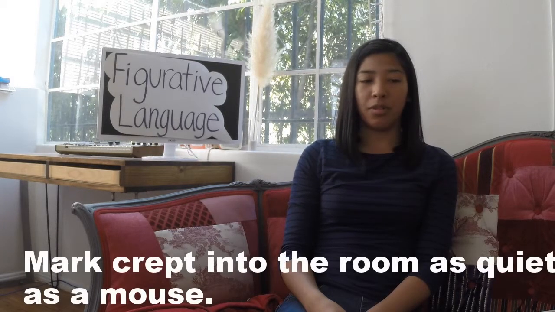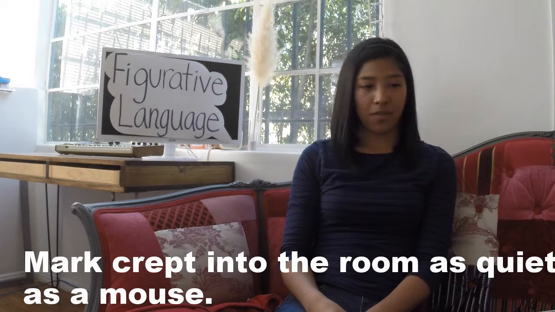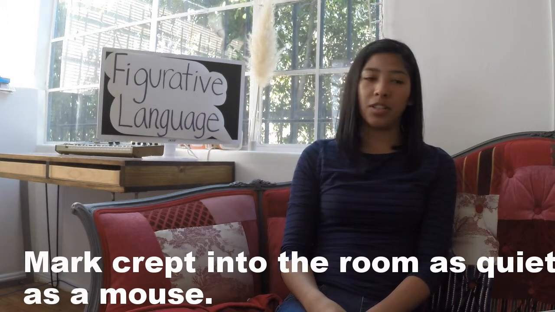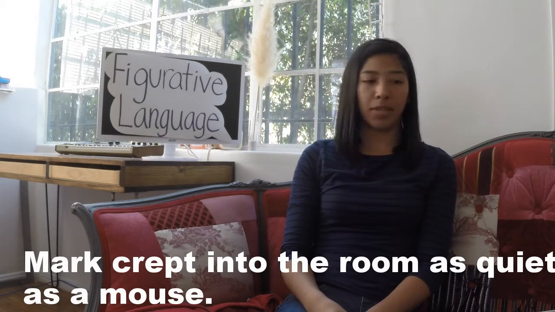The last example is Mark crept into the room as quiet as a mouse. In this sentence, Mark is being compared to the mouse to explain that he was really quiet when he came into the room. Do you better understand how similes work now? I hope you do.